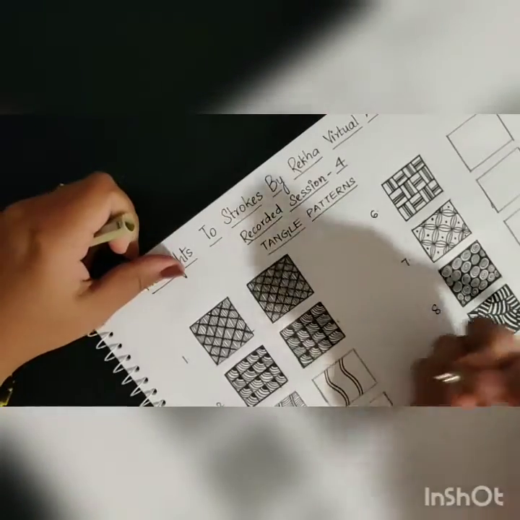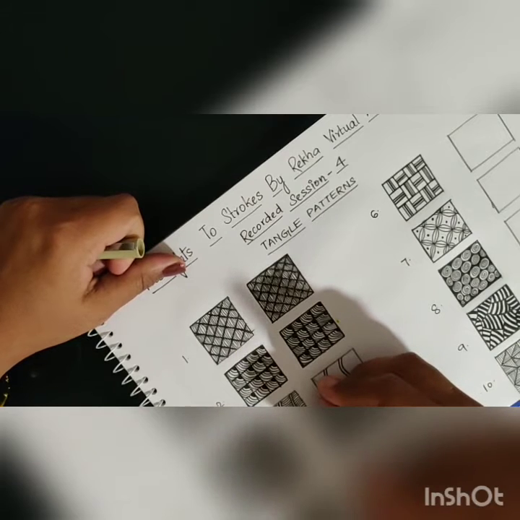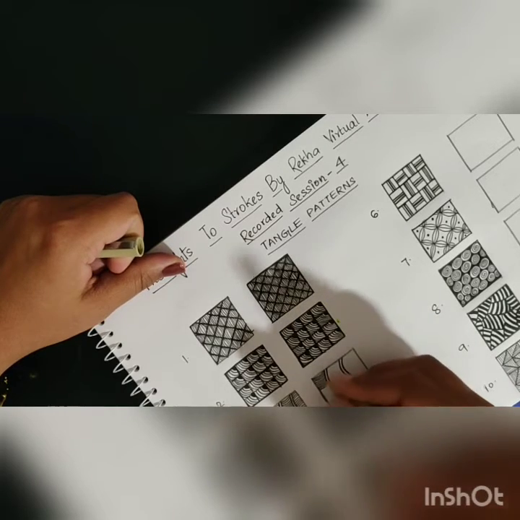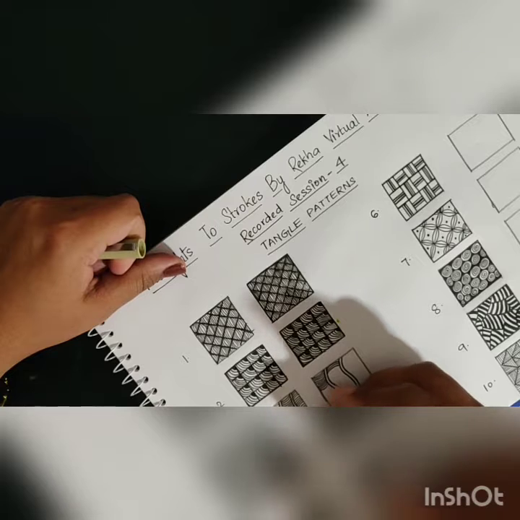Now how are we going to do this? We are going to have convex and concave arcs. You don't have to worry if you don't understand these terminologies. So I am going to use the lower curve here and the upper curve here. So that gives the effect of a wave.